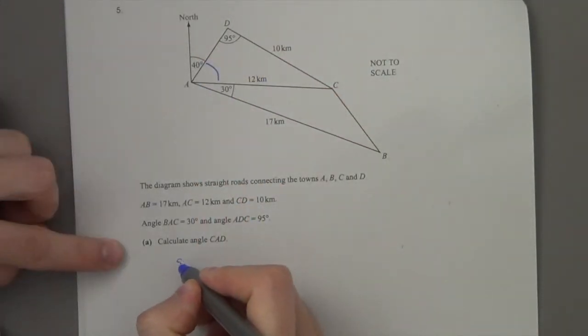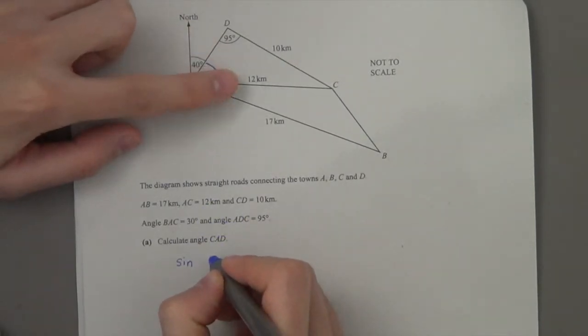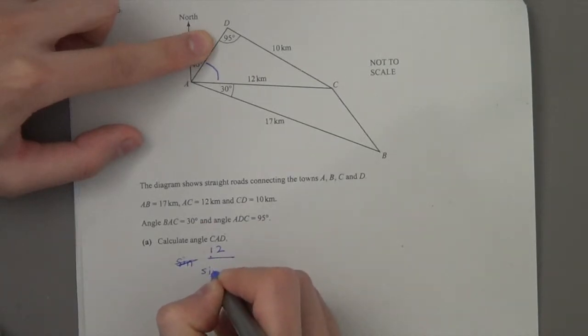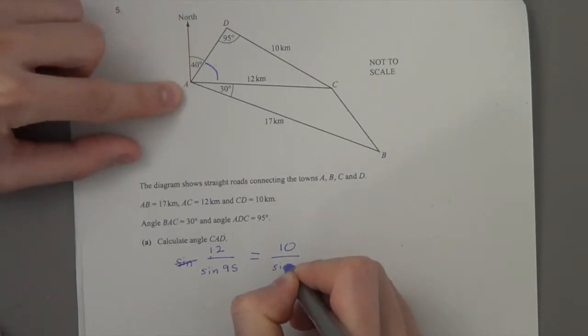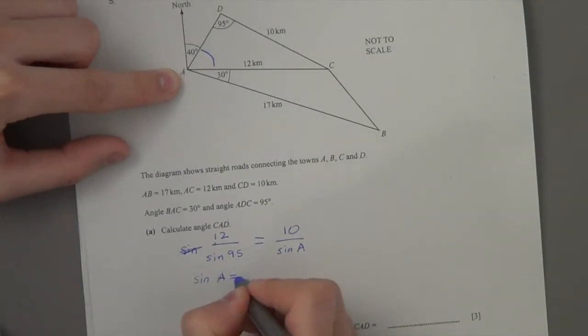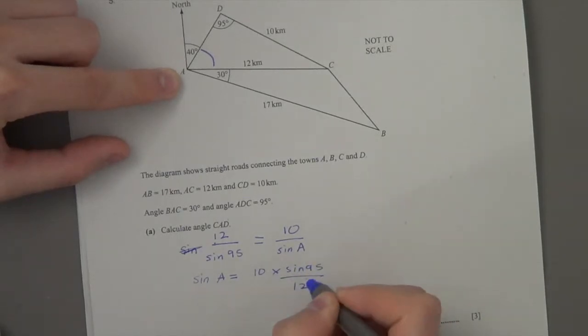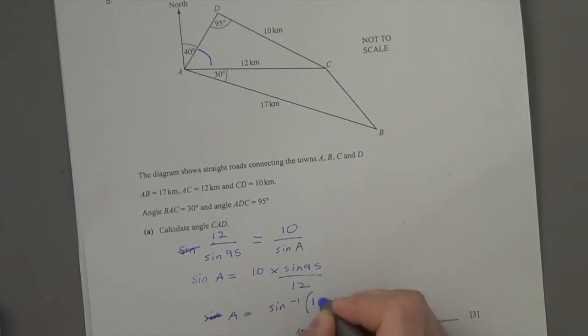Okay, so I'm going to use the sine rule, using this length divided by the sine of that angle. So I'm going to do 12 over sine 95 is equal to 10 over sine A, which is the angle I'm trying to find. Now rearrange it: sine A is equal to 10 times sine 95 divided by 12. Shift sine of that, so A is shift sine inverse of this.